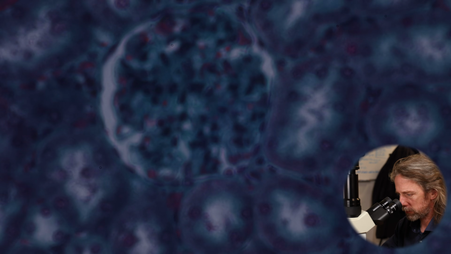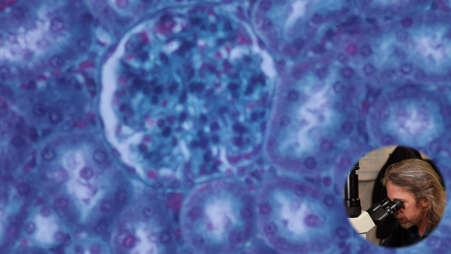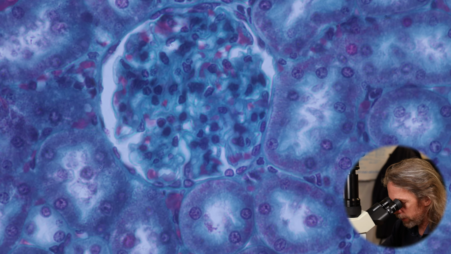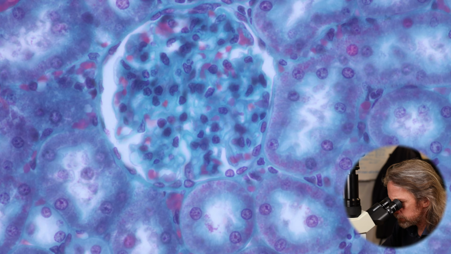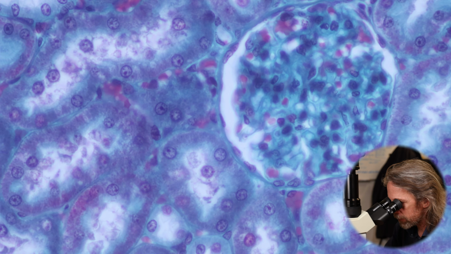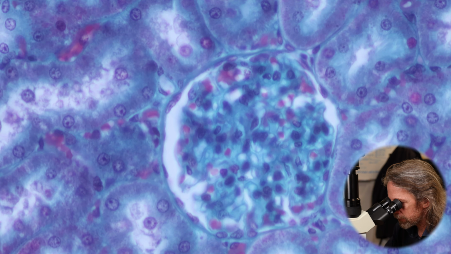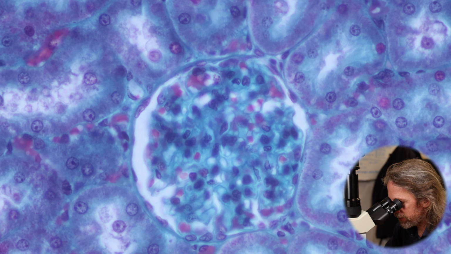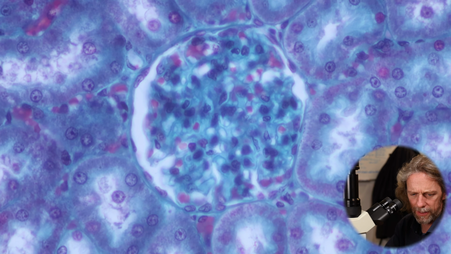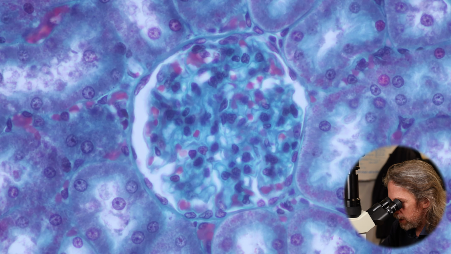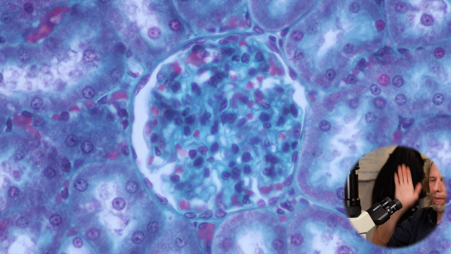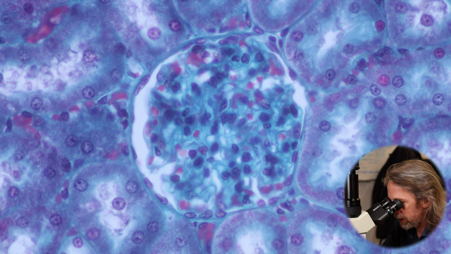So if I jump up to 40 times objective, give you a bit more light. So it's a very delicate collection of structures in the kidney, which is why it's susceptible to damage. So in the centre there we have got all those capillaries looping and looping.